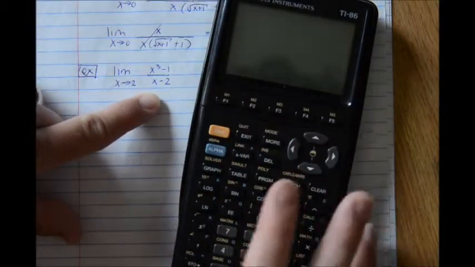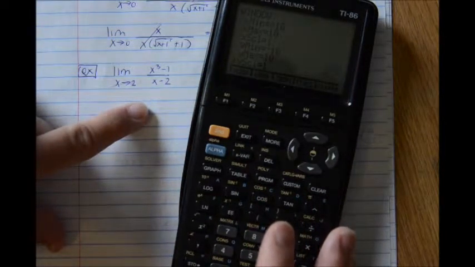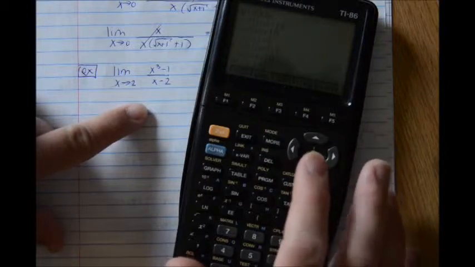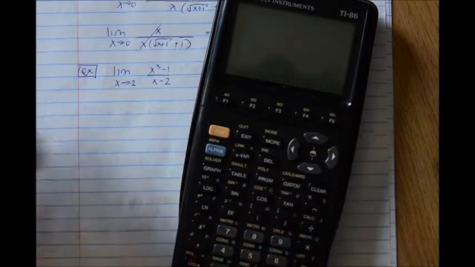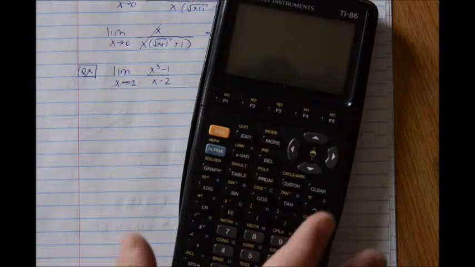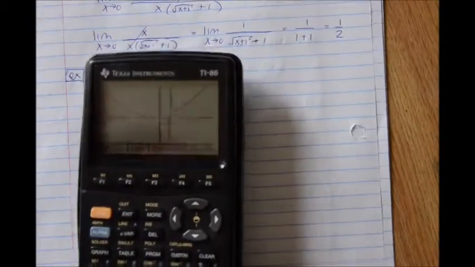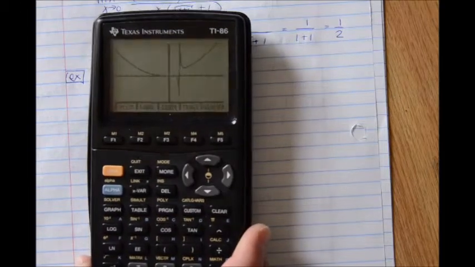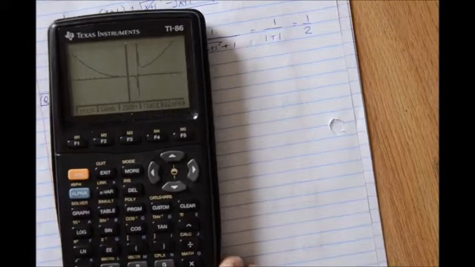Now, you would need to find a window that really fits this. I'm going to go ahead and tell you that the best window is -10 to 10 on your x, but then you're going to want a lot bigger on your y. So we're going to go -100 to 100 on your y, just for the best viewing window. Sometimes it takes a little time. Like I said, my calculator's a little bit older. Okay, so there we have our graph. Make sure you can see it there.